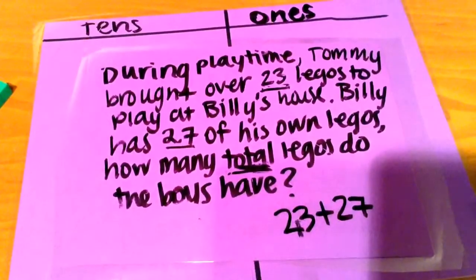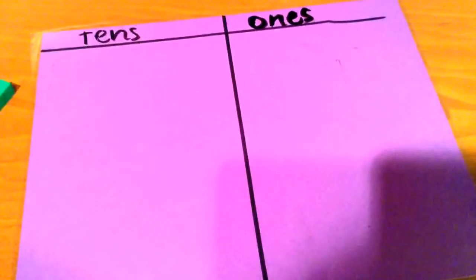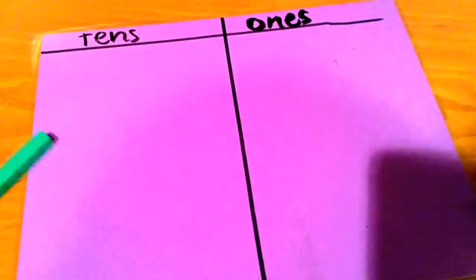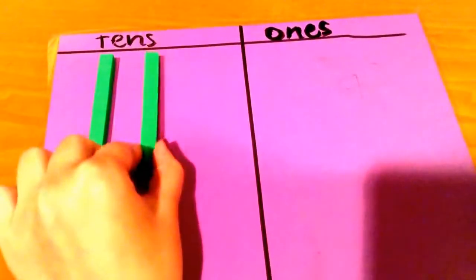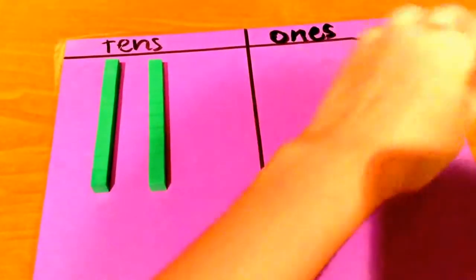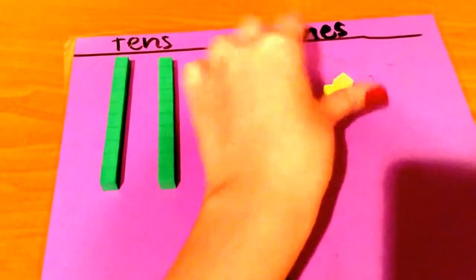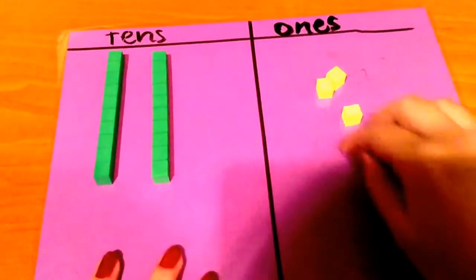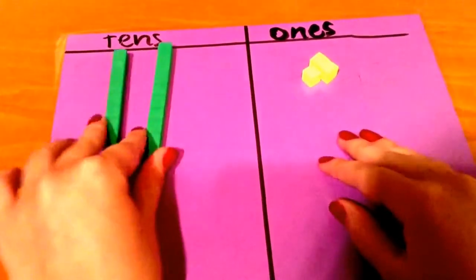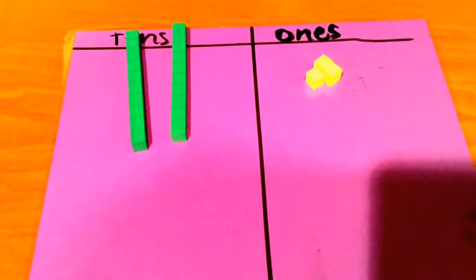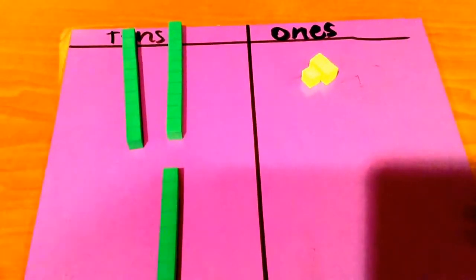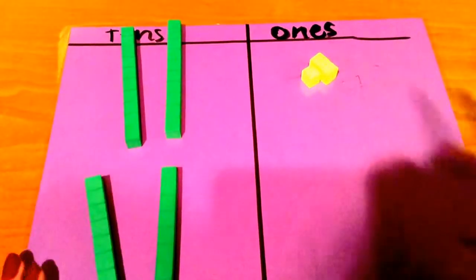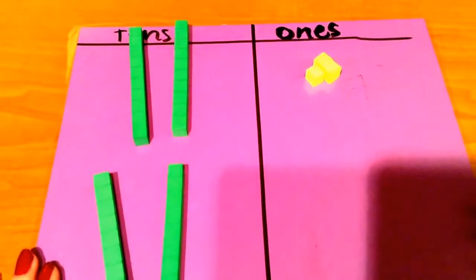So let's try that with our base 10 blocks. I'll have this represent Tommy. Tommy said he had 23. So that would be 1, 2 of the base 10 blocks. And how many of the units? 3. Right. Billy said he had 27 Legos. So how many of these would I need? Right, 2. And how many yellow blocks? Right, 7.